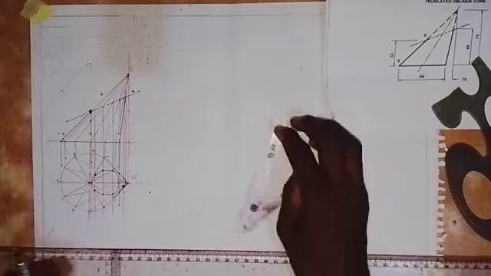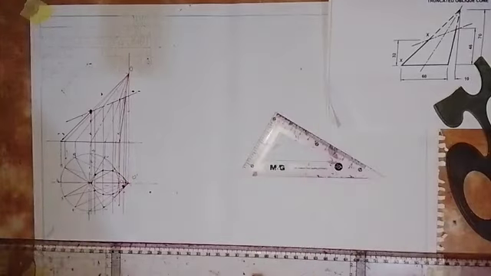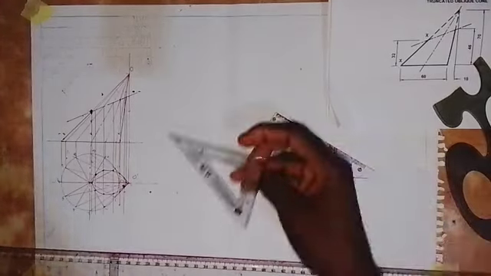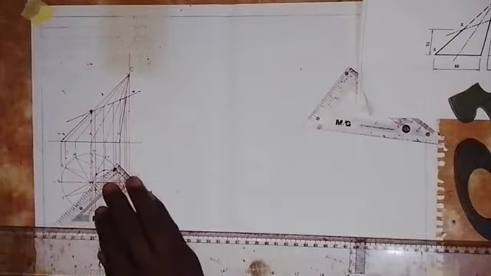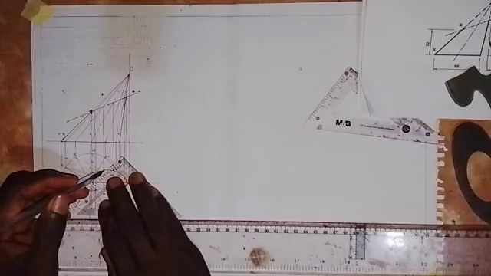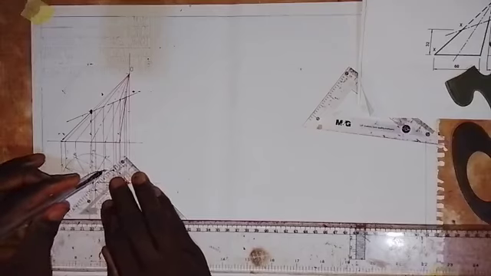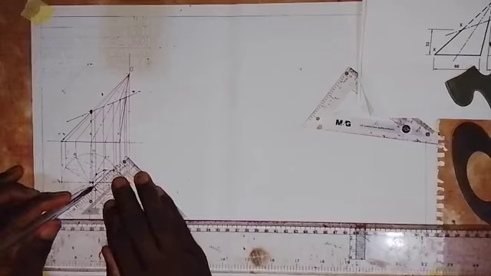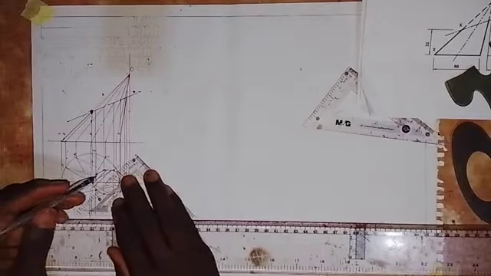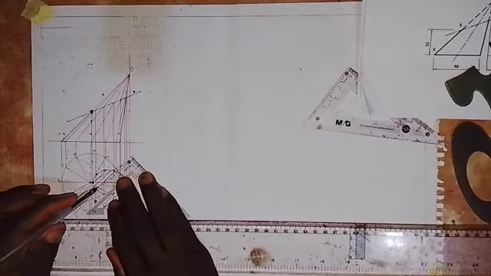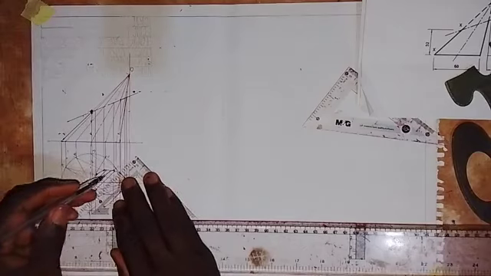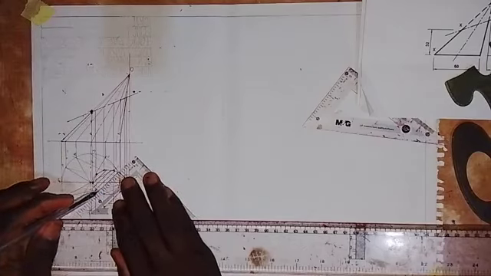So what we have to do now is to produce action lines on this surface. With my 45 degree set square, I'm going to draw the lines like these action lines, to show that this surface is rough, because this part is cut off, okay. So we have this.